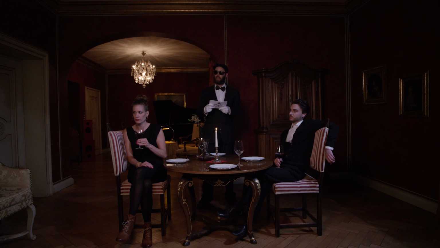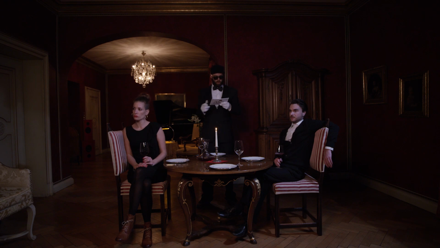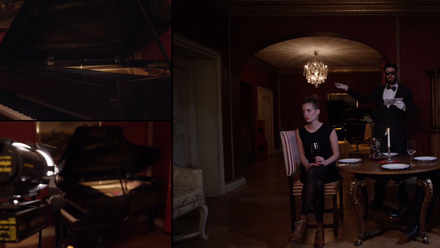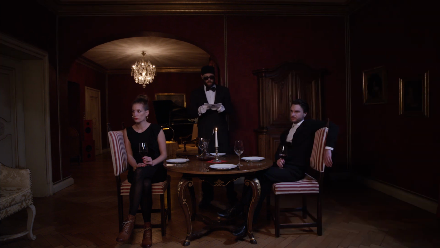Let's make the piano in the background look more interesting. To do that, we used the Dedolight spot which we installed over there and put it at the right height and angle to create the effect of the chandelier illuminating the inside of the piano. We closed the barn doors to illuminate only the golden inner life of the piano and get those nice reflections on the piano's lid. We need more moonlight in the background.